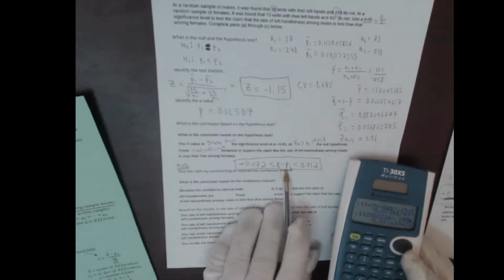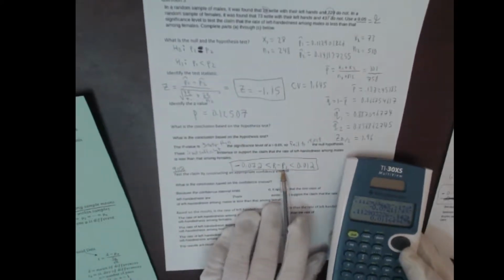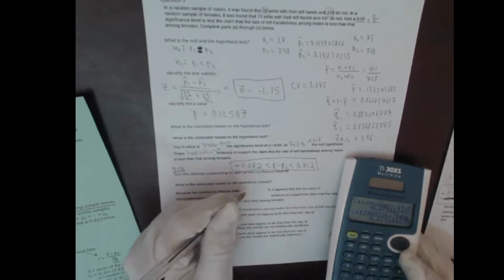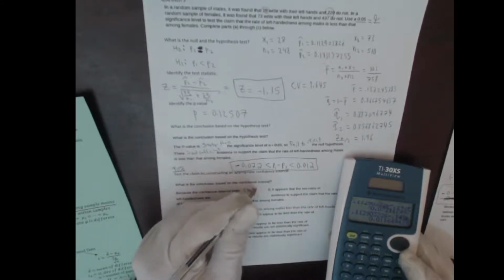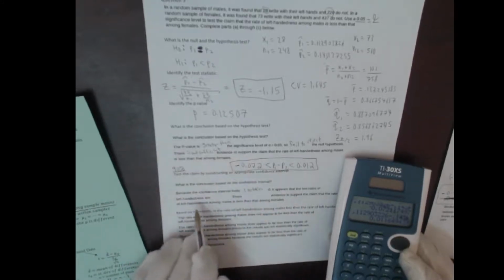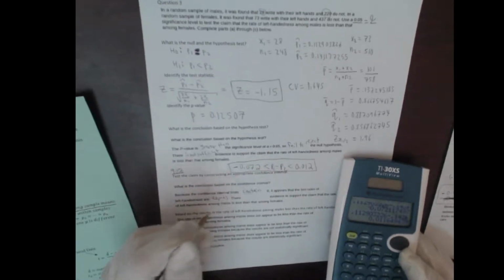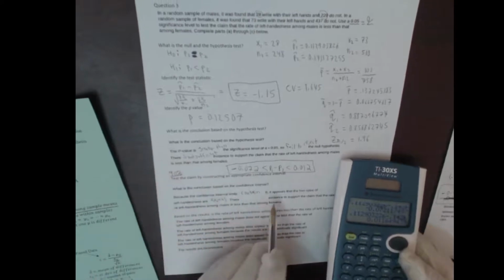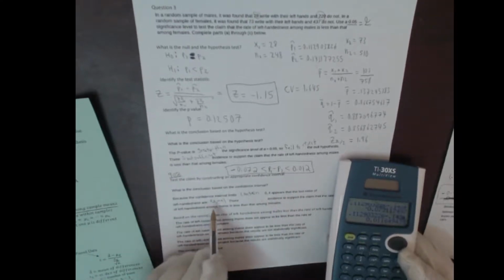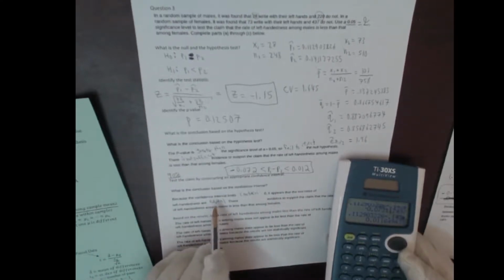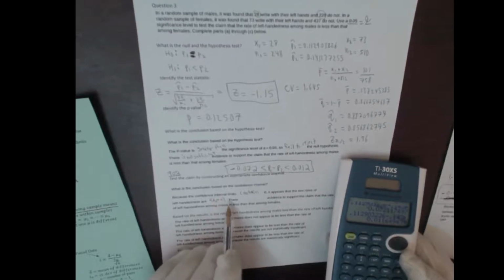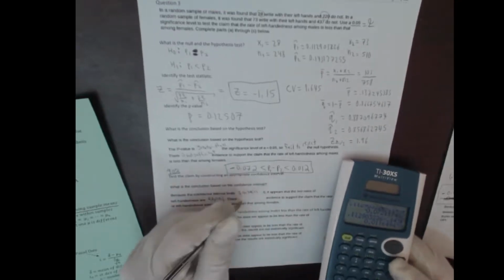And you'll notice that this time the confidence interval does contain 0. So because the interval limits contain 0, it appears that the two rates of left-handedness are equal. Or at least that we can't rule out that. I don't really like what that says, actually. It appears that they are equal. That's true. A better way of saying it is we can't rule out that they're equal. That would be a better thing to say.